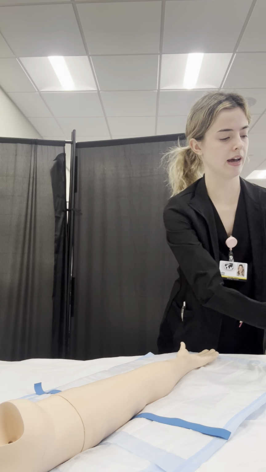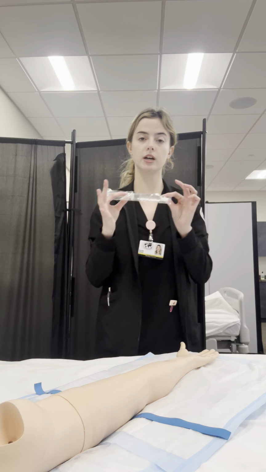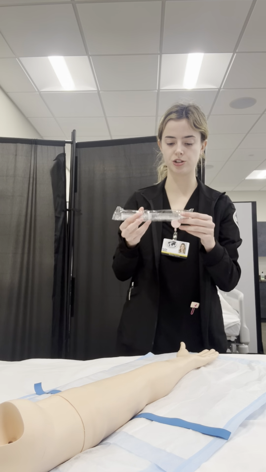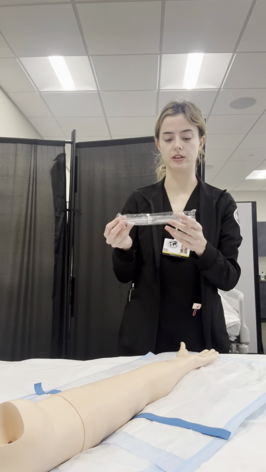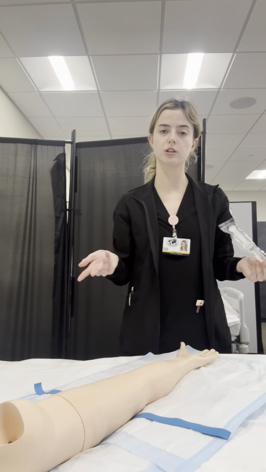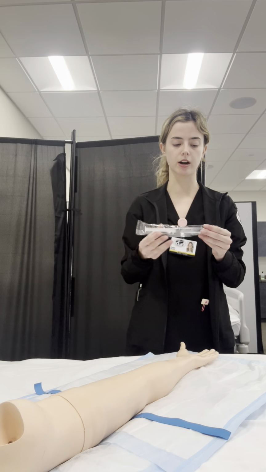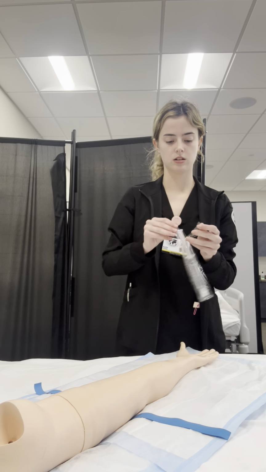Next, I want to go ahead and get my extension set ready. So I'm going to get my normal saline. I am going to read the label, make sure that this is what I think it is. So this is normal saline, 10 milliliters. And then I'd also want to check the expiration date, make sure it's not expired. So this is not expired, it is good to use. Go ahead and open it.